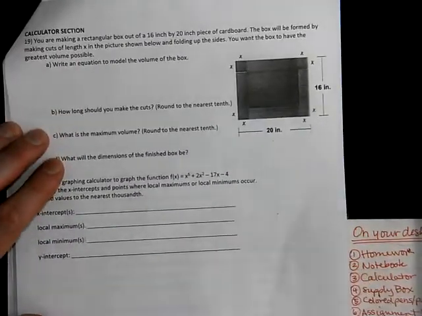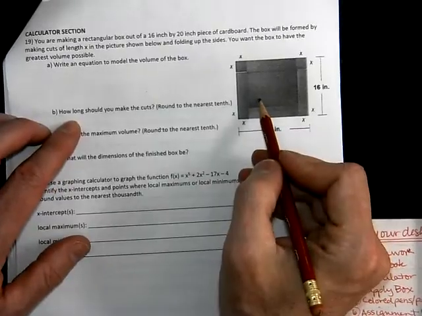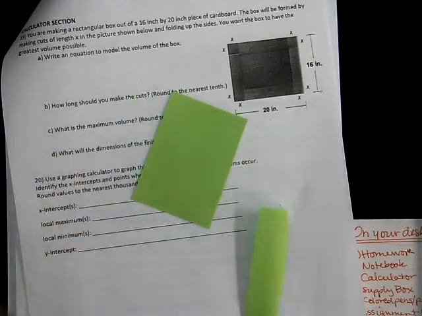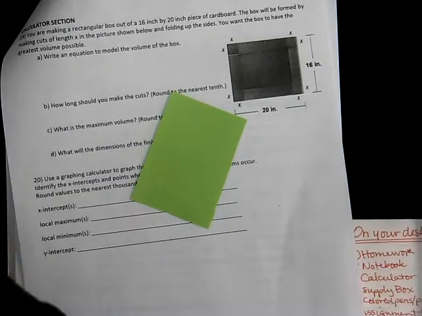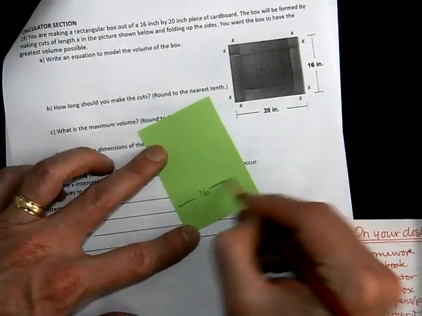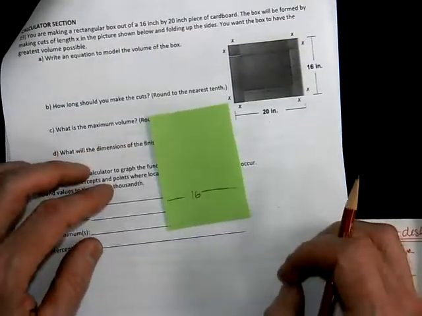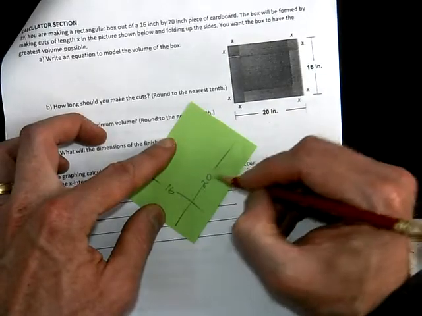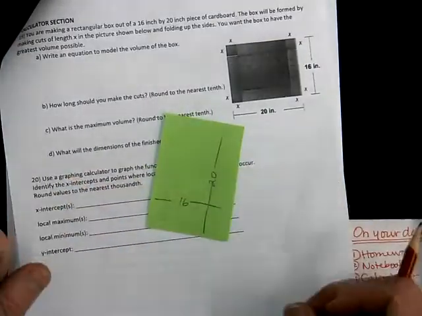Here we have the rest of our calculator section. We're taking our cardboard. I've done this with the class before. We're going to take a sticky note. I'm going to cut off the sticky part, and that's going to represent a cardboard piece for us. And on this cardboard piece, we're going to have 16 inches going one way and 20 inches going the other way. So it's a big cardboard piece.